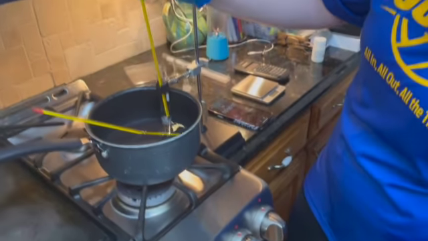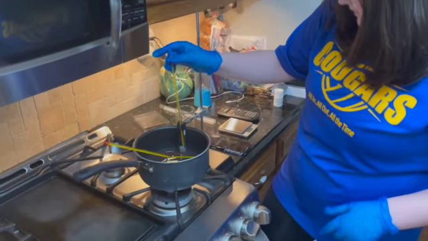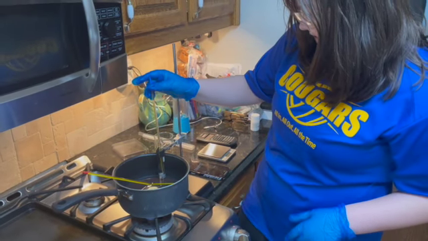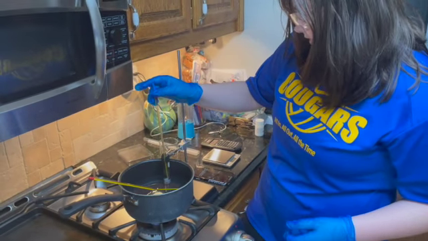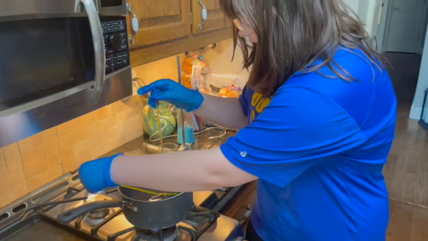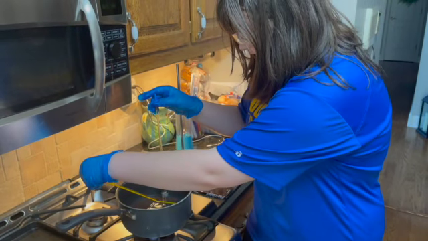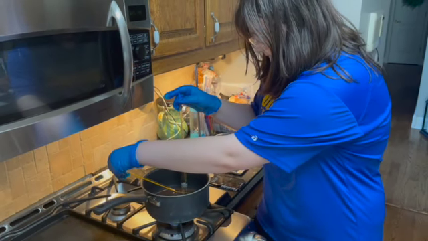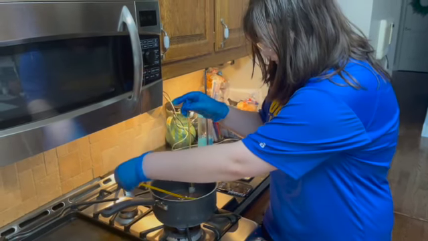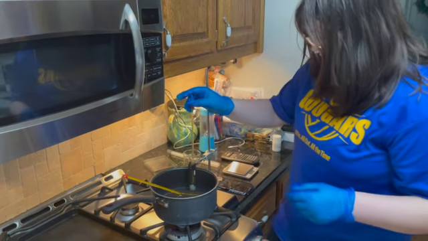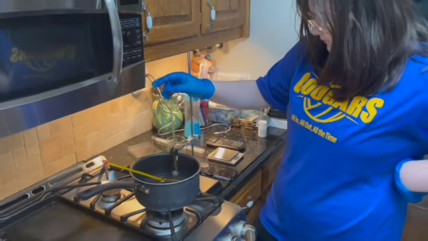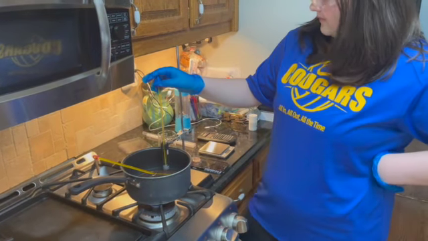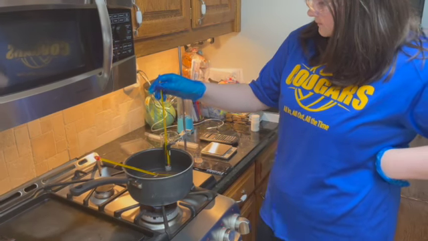Okay, so it is around 45 degrees Celsius right now, and the time is 4 minutes. And our hot bath is still between 54 and 53 degrees Celsius. Okay. So let's see what happens in a matter of another minute.